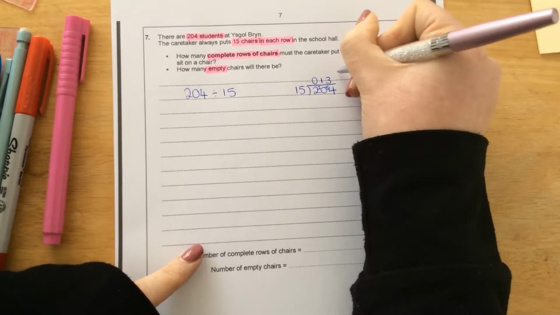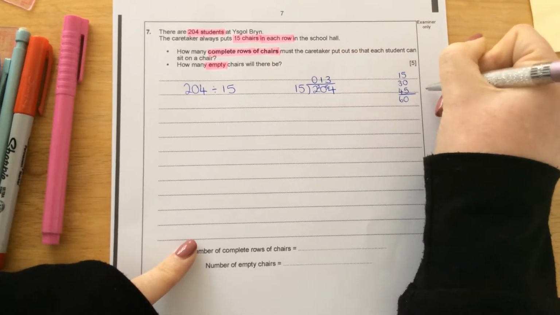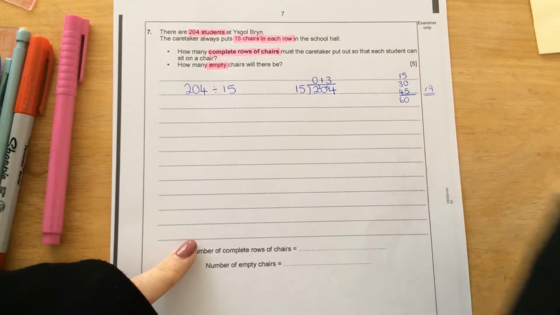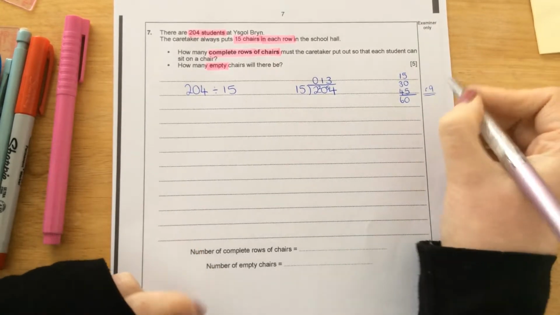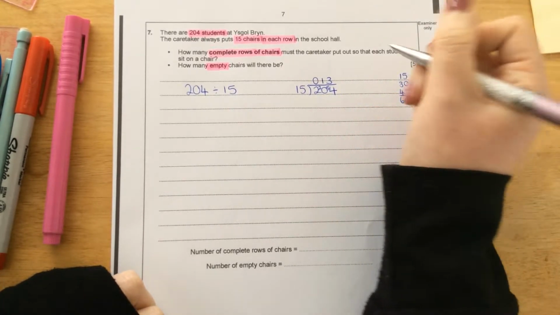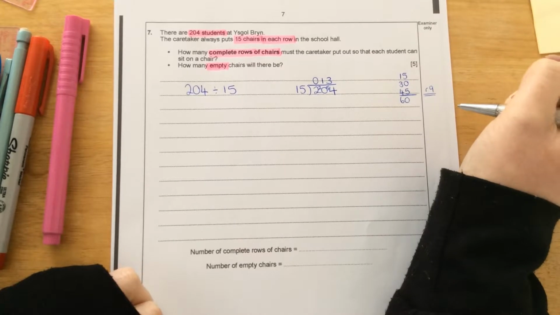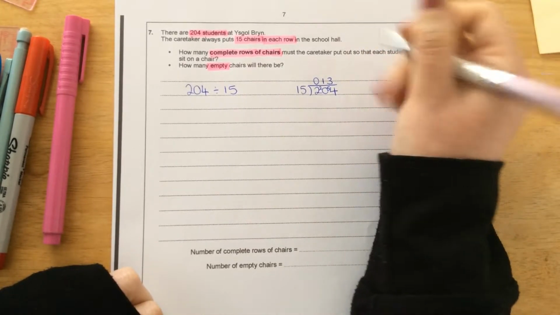So a few years ago, you might have written remainder 9. Well, we need to get into the habit of actually getting a good decimal as well. So if we have a remainder and we need to get a proper answer, then we need to be able to use that remainder and carry it over. Well, there's nothing here to carry over.